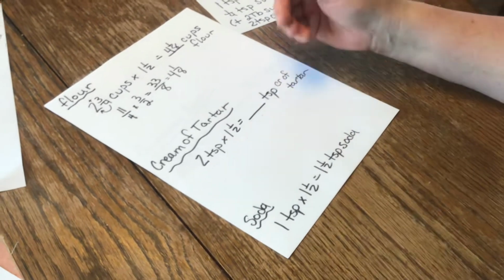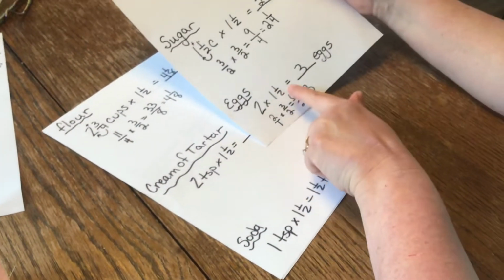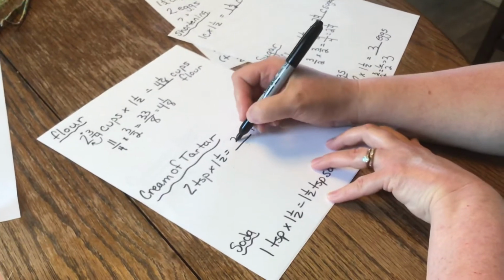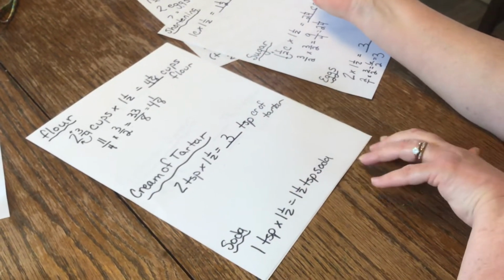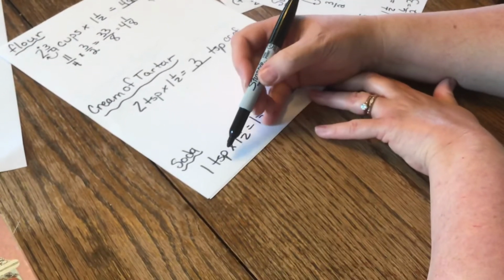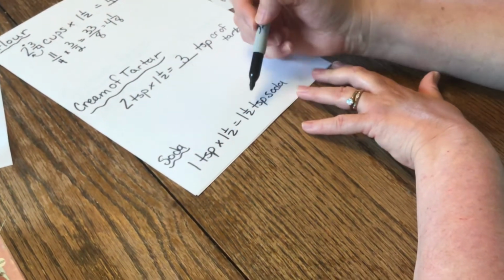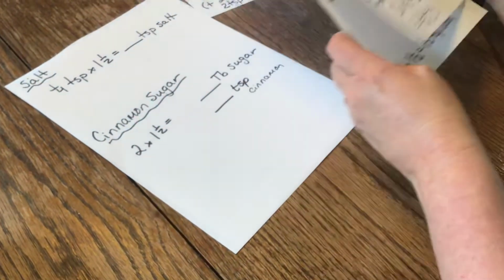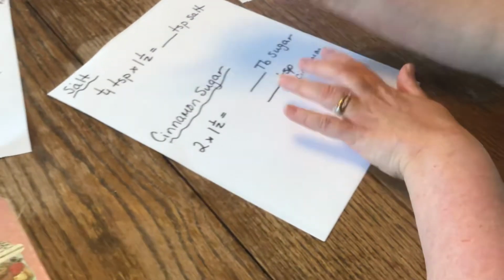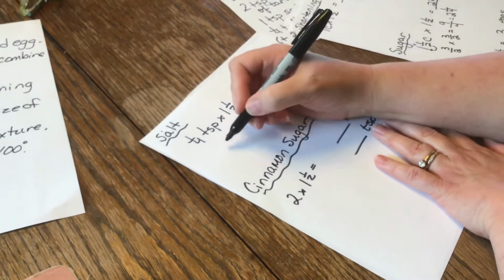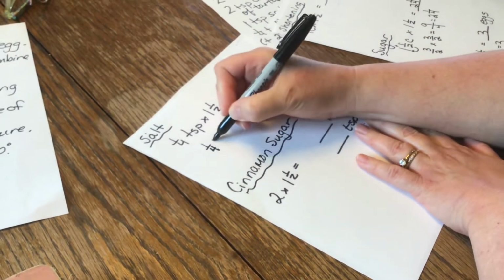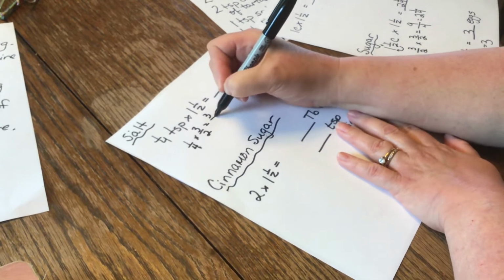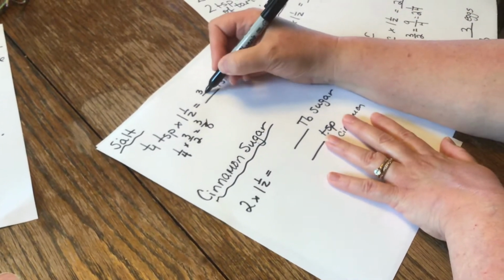Cream of tartar, we've already done this conversion once. 2 times 1.5 was 3. So 2 teaspoons times 1.5 would be 3 teaspoons of cream of tartar. 1 teaspoon of soda times 1.5. Of course, that's 1.5 because we're just multiplying by 1. And finally, we have 1/4 teaspoon of salt times 1.5. 1/4 times 3/2 is 3/8 of a teaspoon of salt.